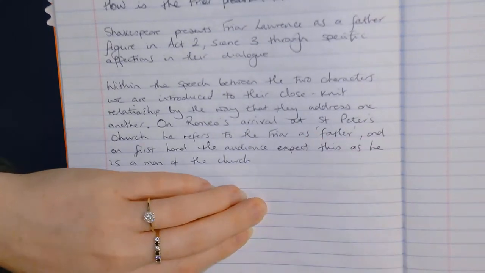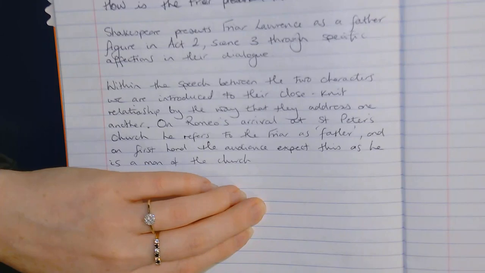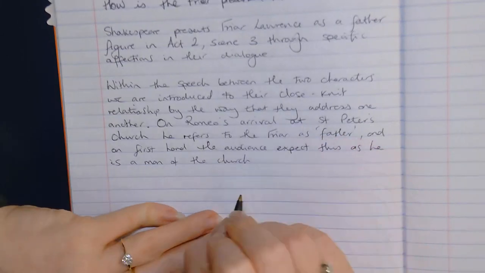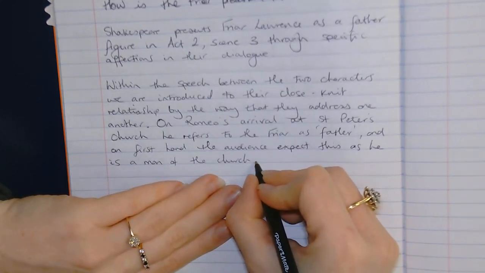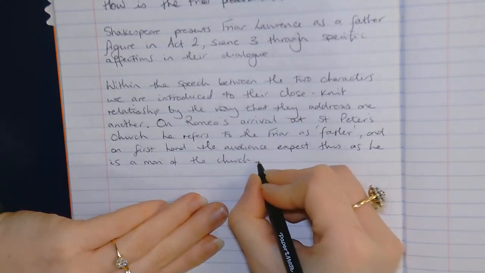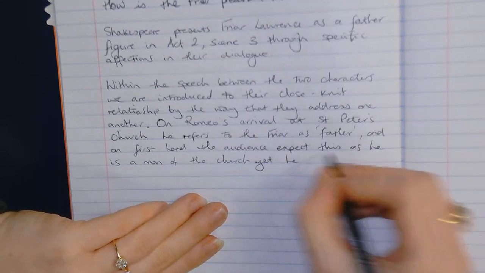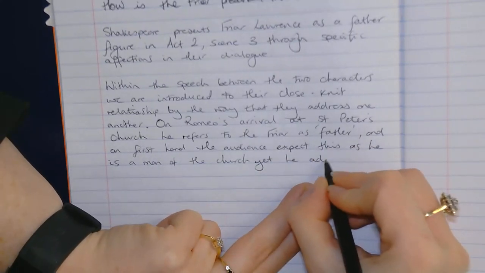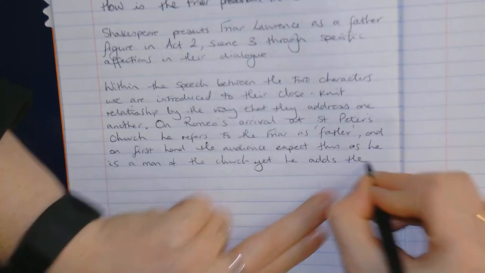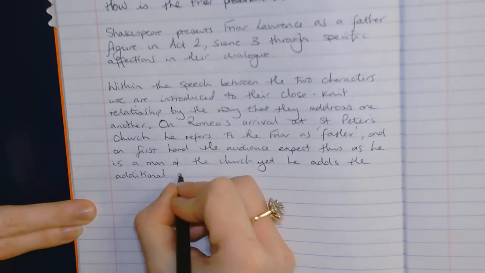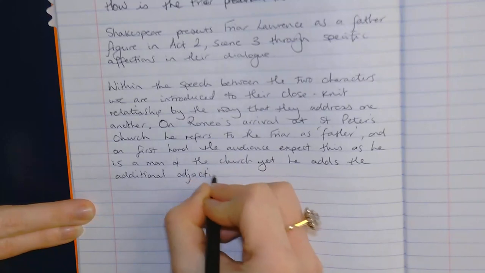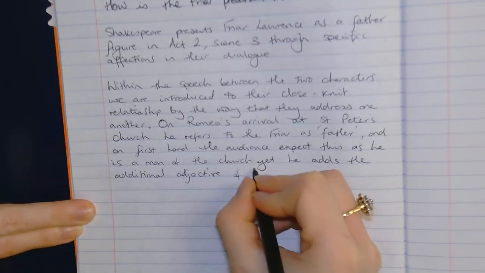Is it? It's an adjective, isn't it? Is it ghostly? Yeah. So ghostly. Yet he adds the additional adjective of ghostly.